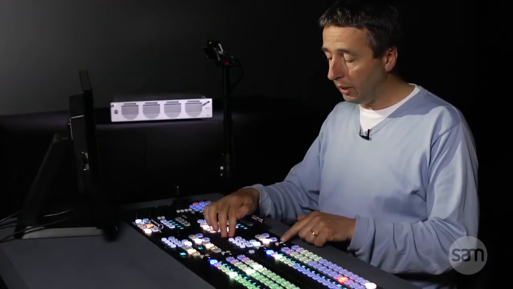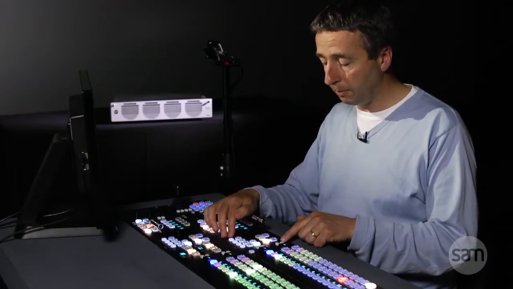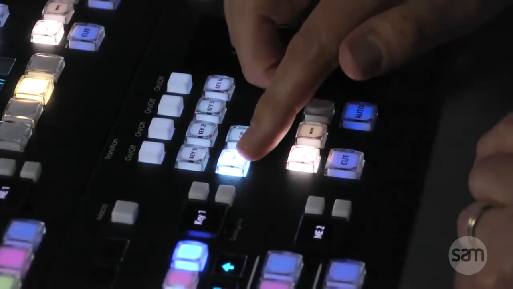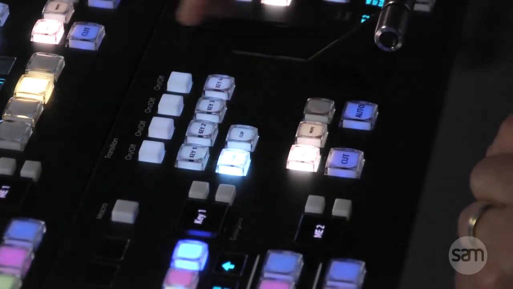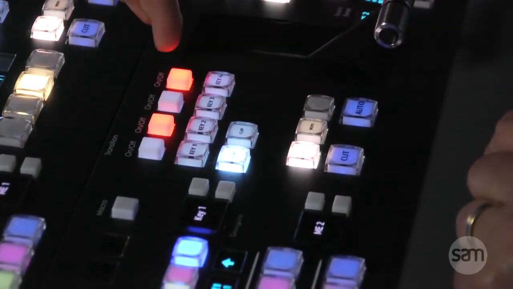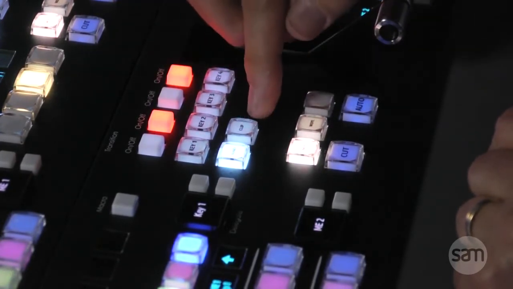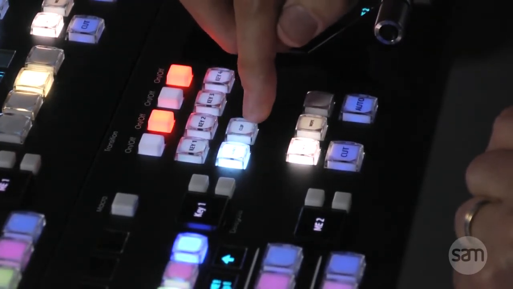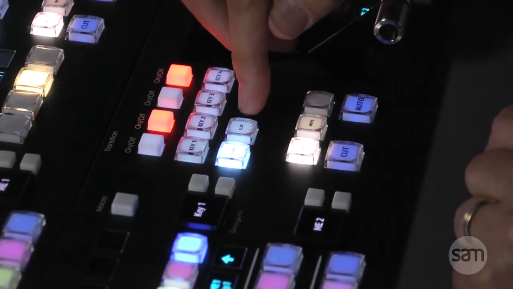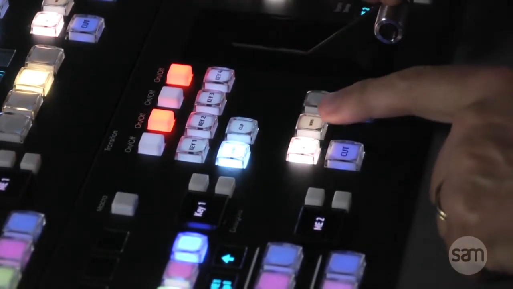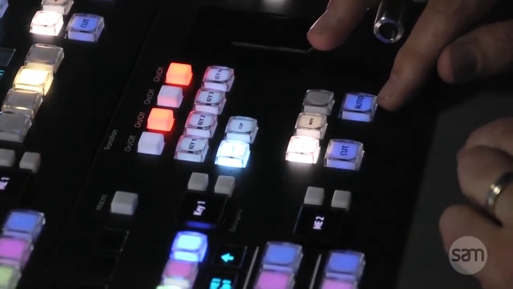Moving over very slowly to the transition area, I've background plus 4 keys. I'm able to turn my keys on and off. Also, it's an indicator as to what's on air. I'm able to select my background or a clip transition, which we'll look at a little later. And I've got my mix, wipe, cut and auto trans buttons.